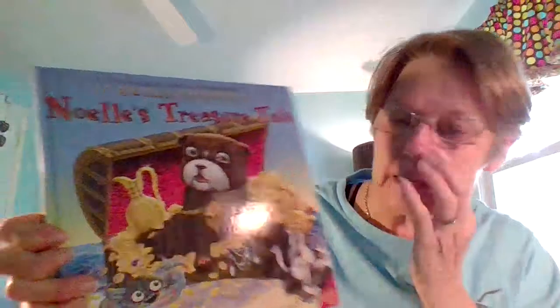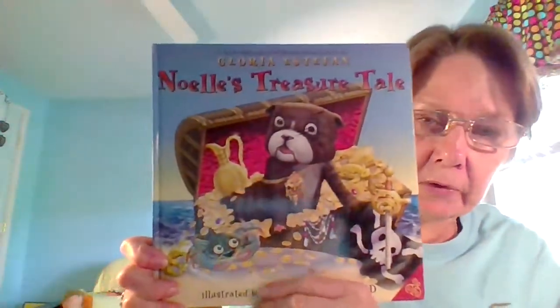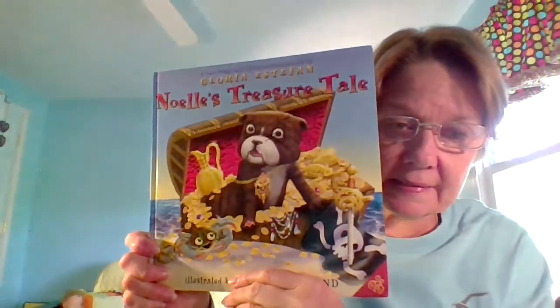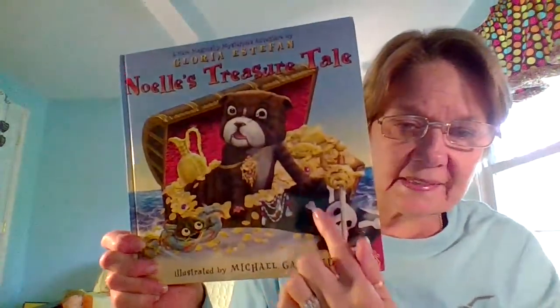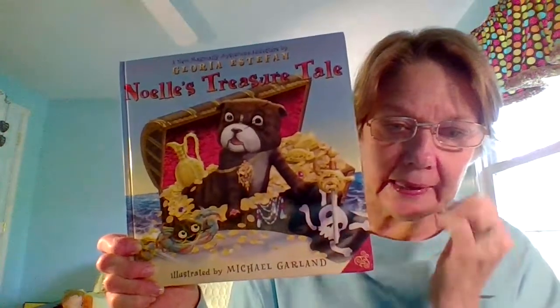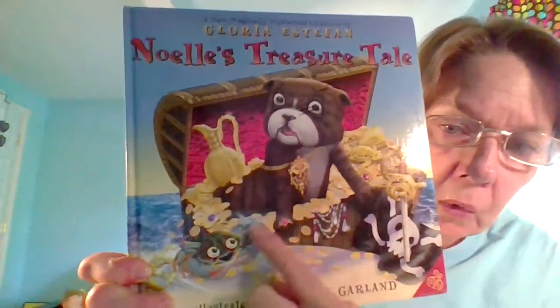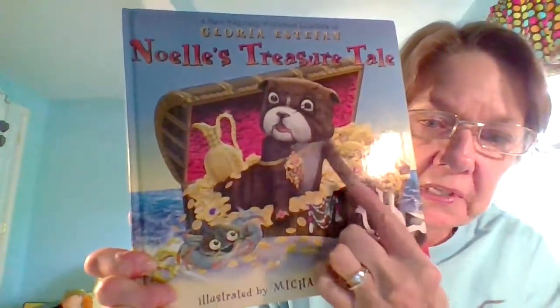All right, so Noelle's Treasure Tale. Noelle begins with an N, and treasure and tale both begin with T's. And you can see, oh, what's that? Looks like a pirate flag. And what's this stuff? Looks like gold, and I see some jewels in there.